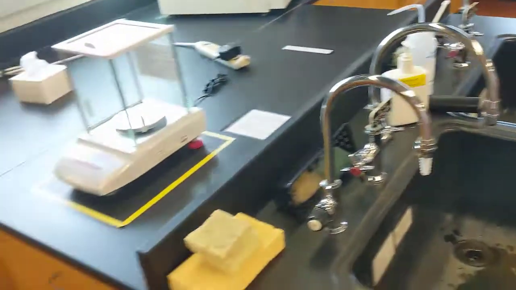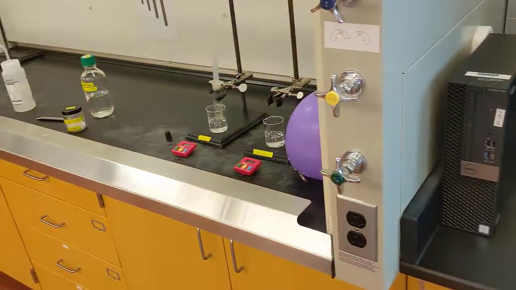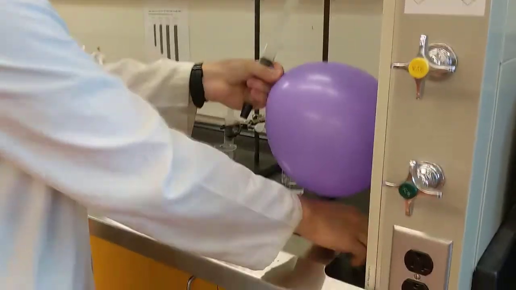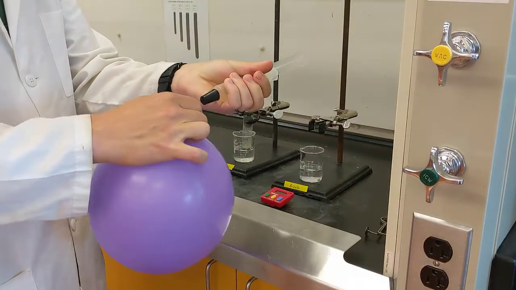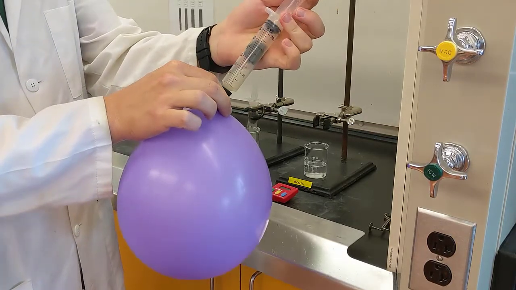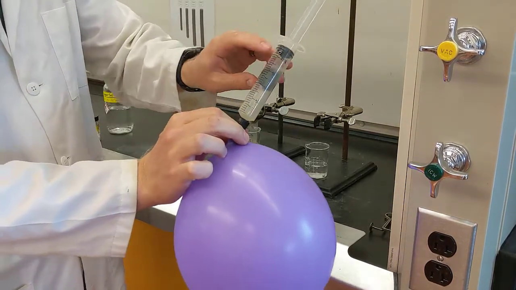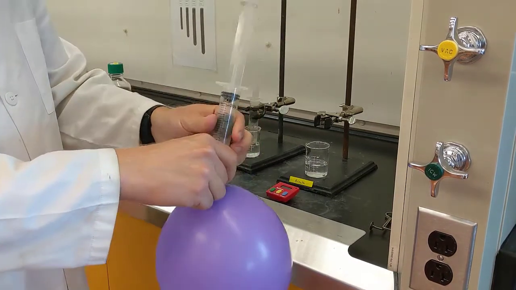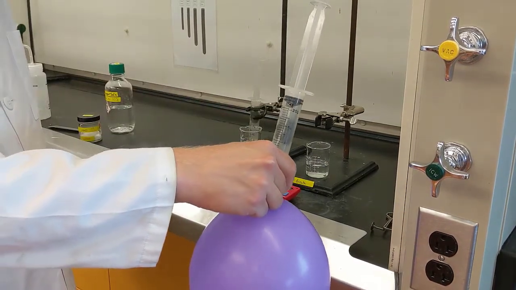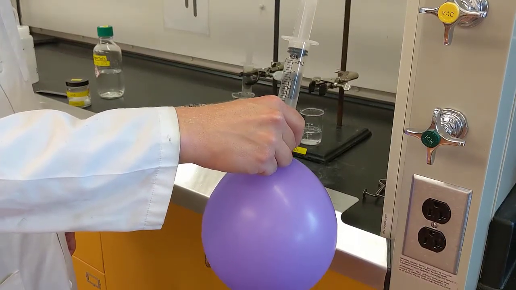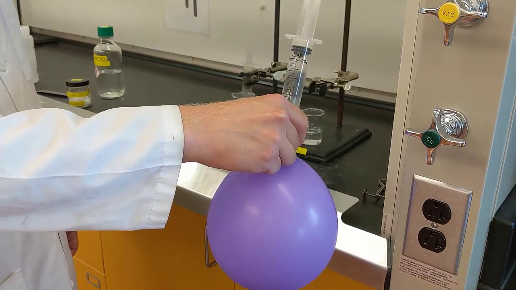Inside of my fume hood, I have a balloon full of exhaled air. The clamp is used to close this balloon, and so I'll just quickly take this clamp off, and then I'll put the balloon over the black tip and then I'll pull the plunger back so that the hole at the top of the syringe is open. Once that hole is open, I'll let the balloon release so that the air inside the balloon, meaning my exhaled air, flushes all the way through the syringe and out the hole at the top.